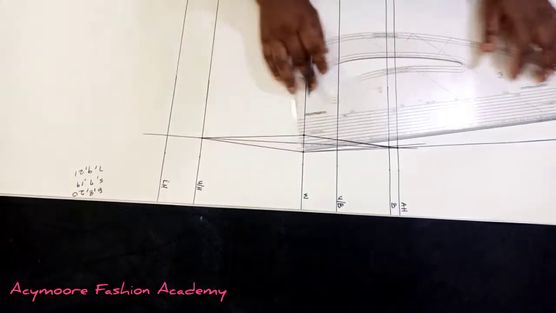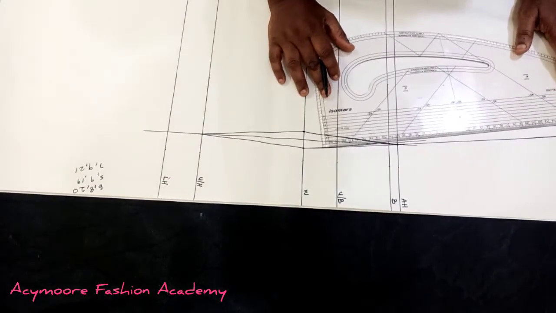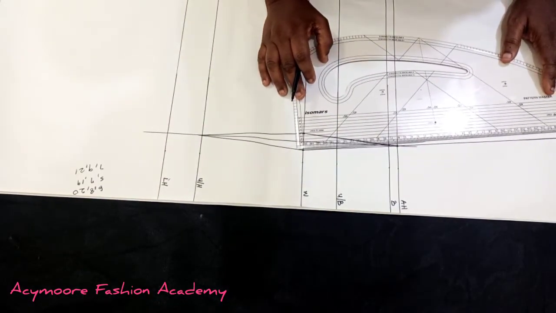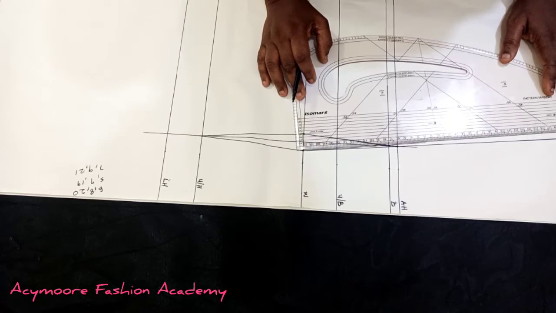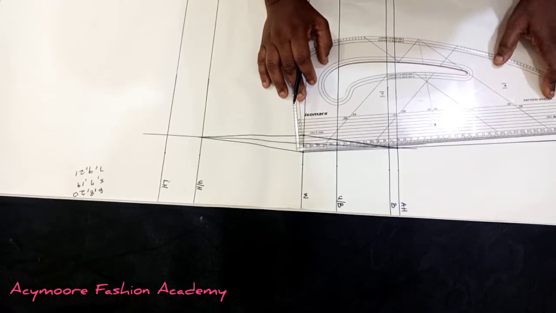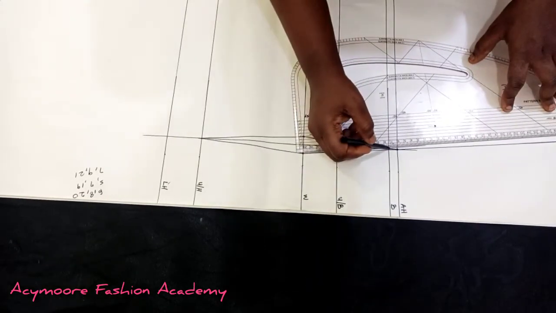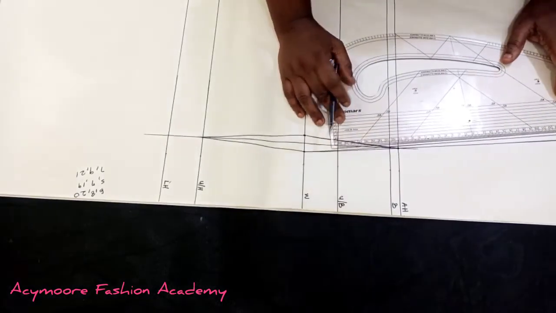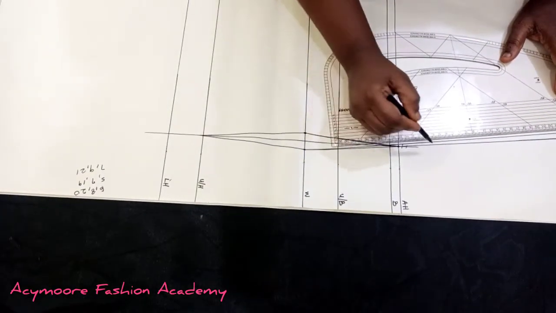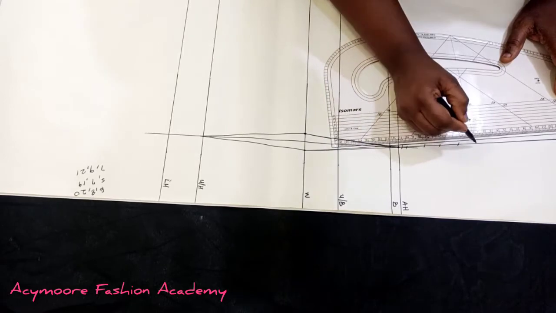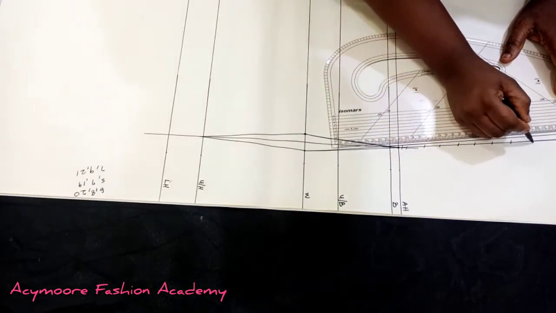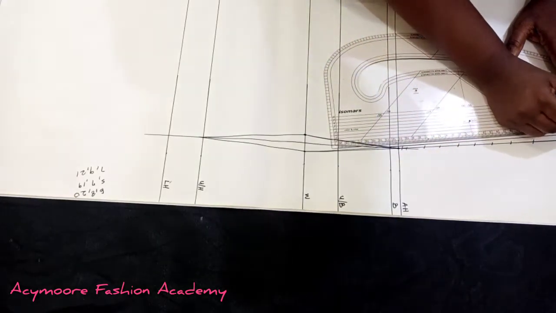To the bust point. To the bust point, please pardon me. That was a serious oversight. To the bust point, not the armhole. We only place our bust measurements on the armhole.